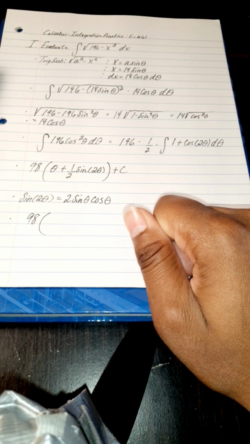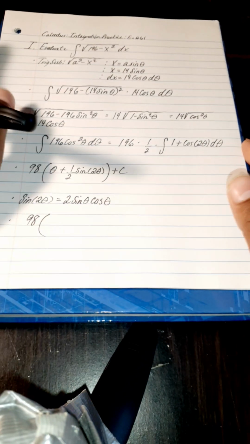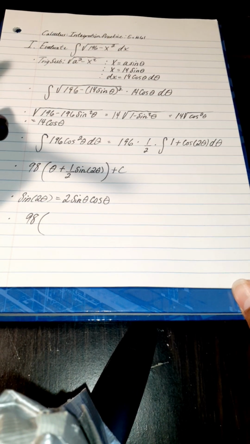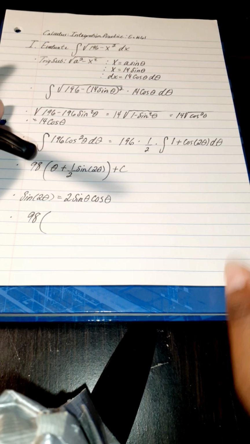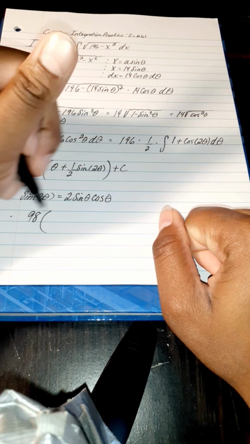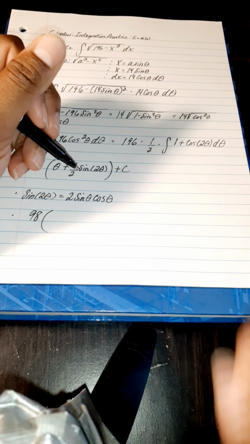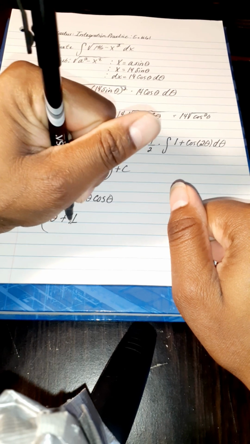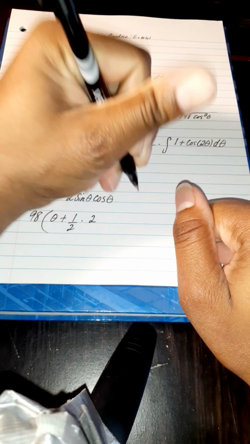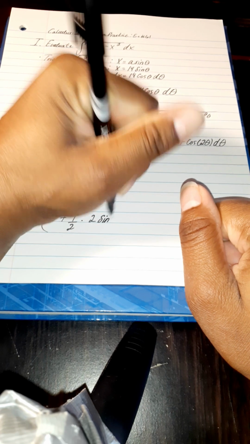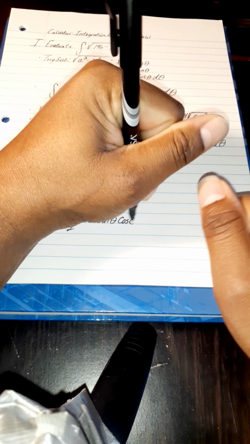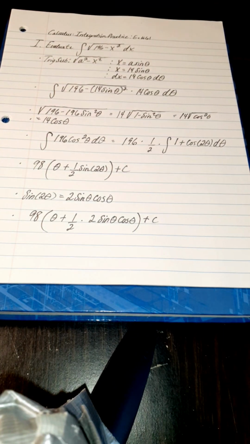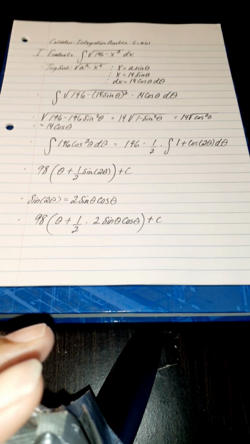Some people like to take care of the constants and distributing a little earlier in the process. And you can do that as long as you're careful and still get the right answer. But you definitely want to make sure you're taking your time. And I always wait to the end to deal with all the mechanical stuff. So then again, this is just theta, plus 1/2 multiplied by 2 sine theta cosine theta. Maybe you don't do it in as many steps as I do, maybe you do it slightly differently. Whatever works best for you is fine, as long as you're doing it correctly.